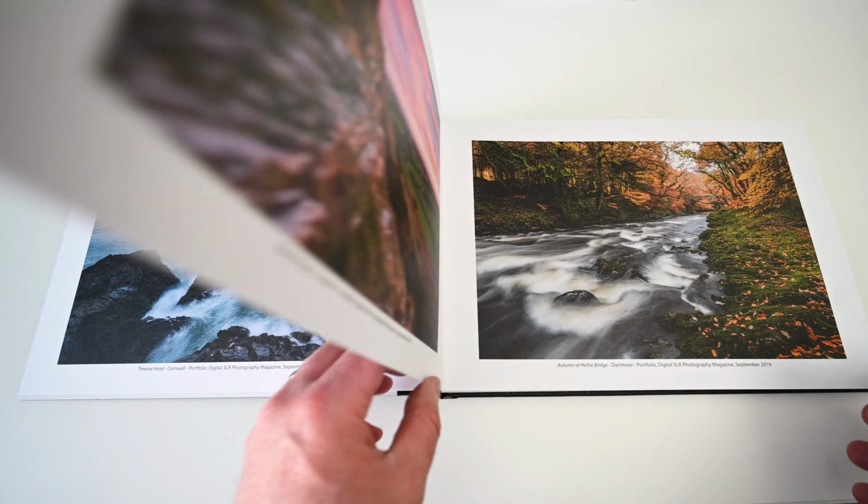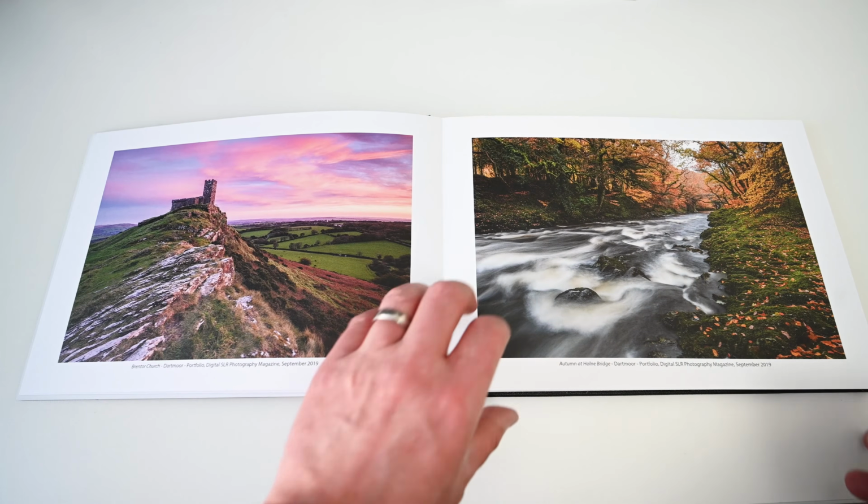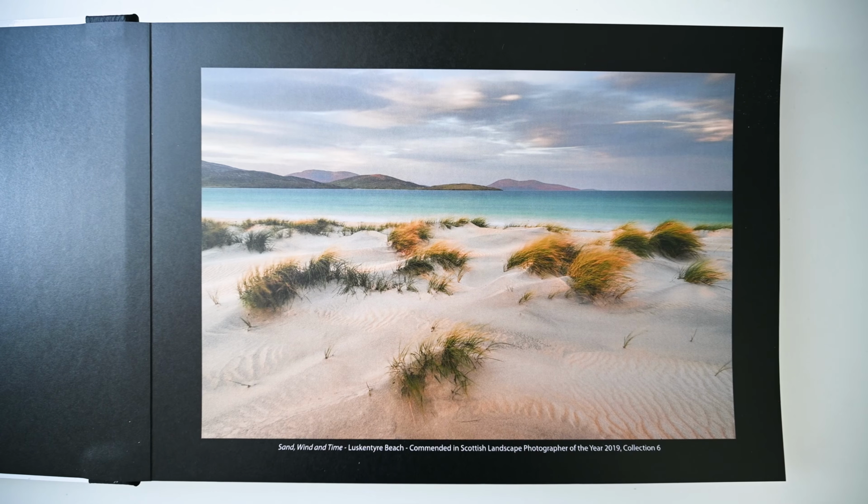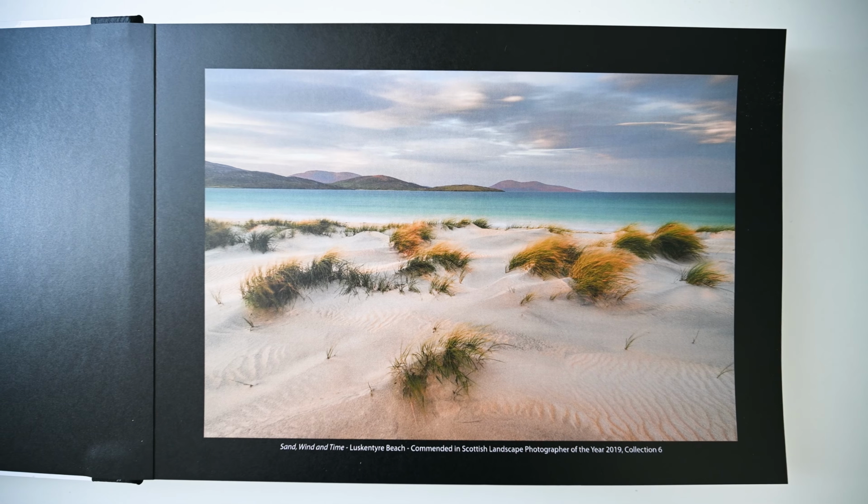And then if we jump into the book, we have a look at some of the pictures. These are all printed on the matte paper. So if we look at my image here, this is my Scottish Landscape Photographer commended image that I got this year, and it looks absolutely brilliant. The colours have come out right. I mean, it looks exactly the way I processed it on screen. It's come out really nicely.